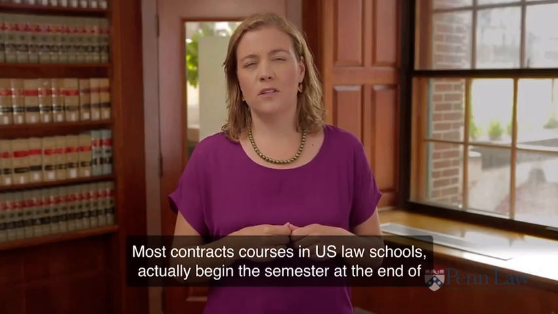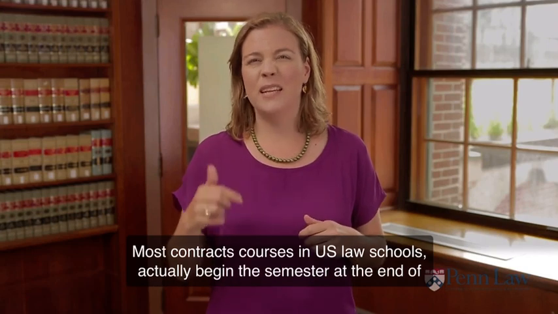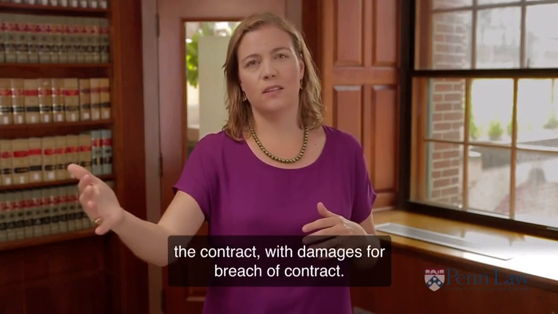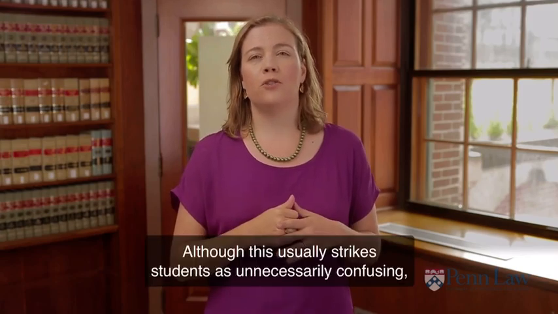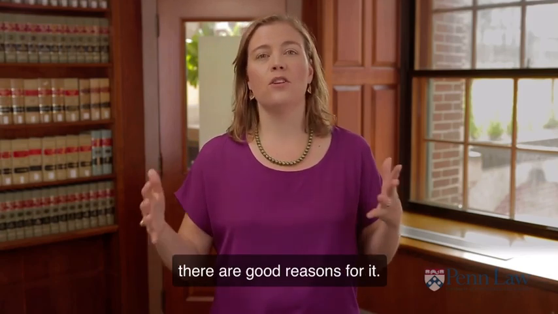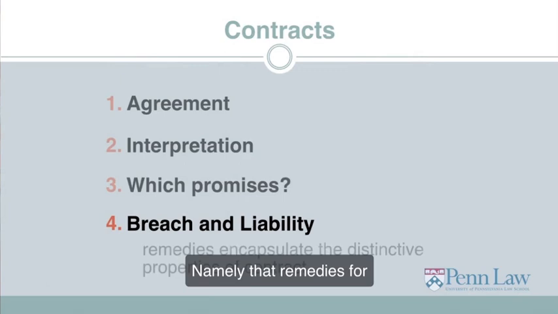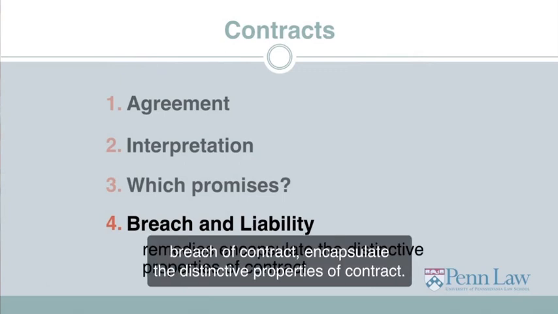Most contracts courses in U.S. law schools actually begin the semester at the end of the contract, with damages for breach of contract. Although this usually strikes students as unnecessarily confusing, there are good reasons for it, namely that remedies for breach of contract encapsulate the distinctive properties of contract.